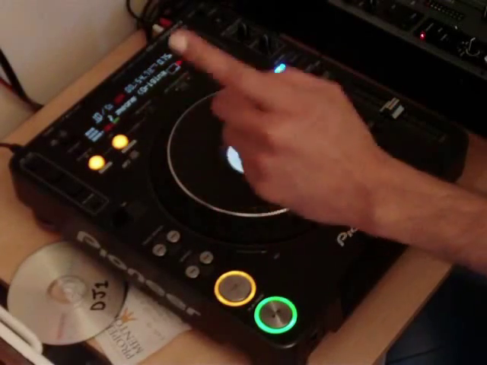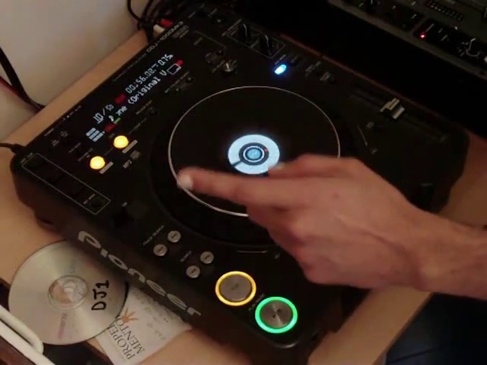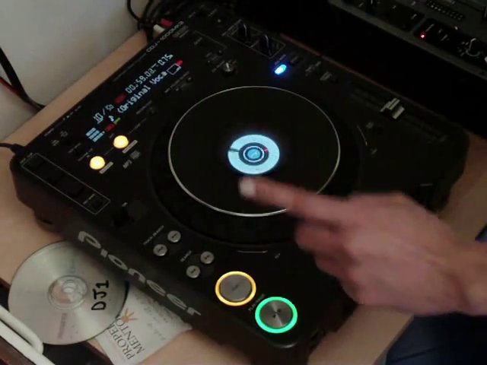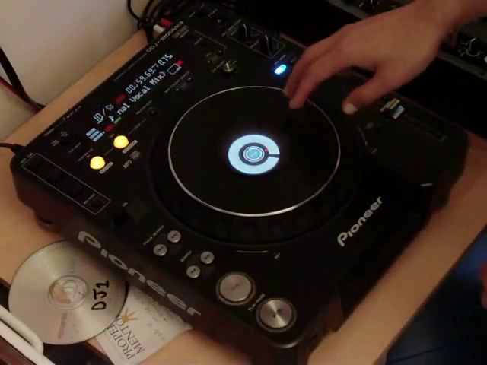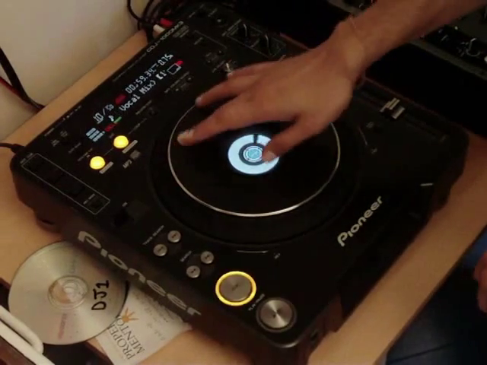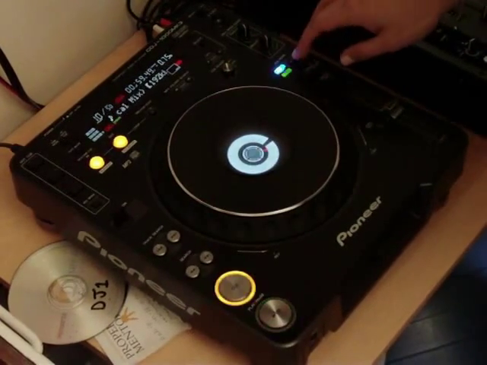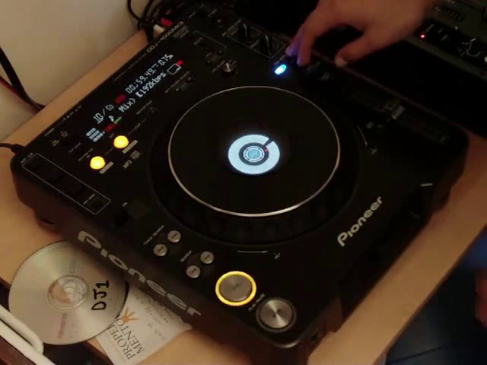Somewhere near here. Okay, so the beat started there. So I've paused the track now. I'm going to go back. I've got vinyl mode selected. The CDJ mode, it just does this.